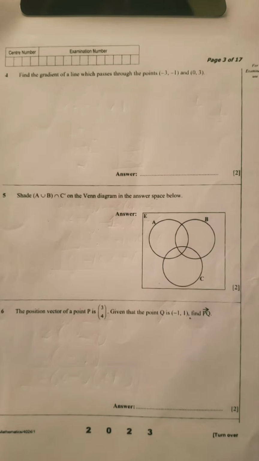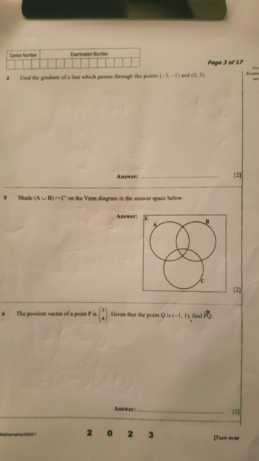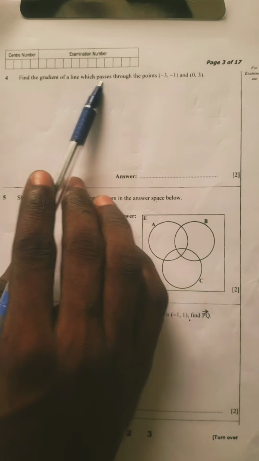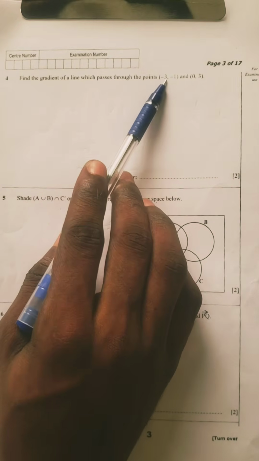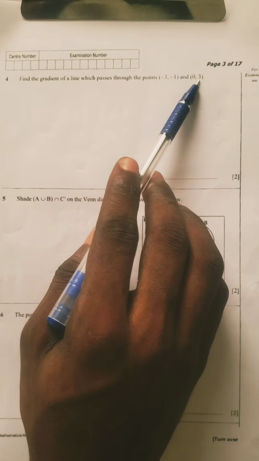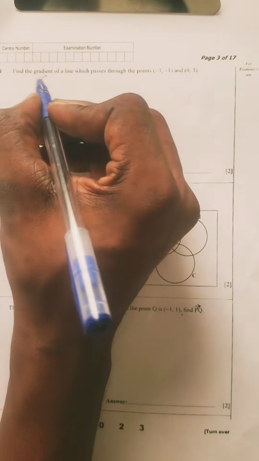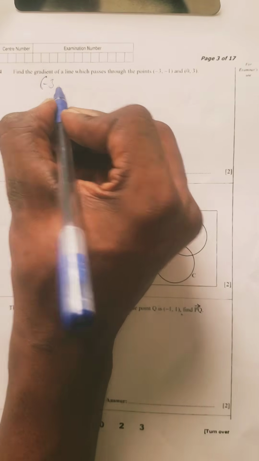All right, let's continue. So our question 4 says, find the gradient of a line which passes through the points negative 3, negative 1, and 0, 3. So they want us to find the gradient. These are the points they've given us: negative 3, negative 1, and 0, 3.